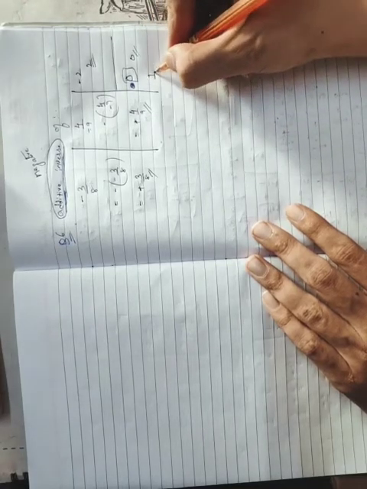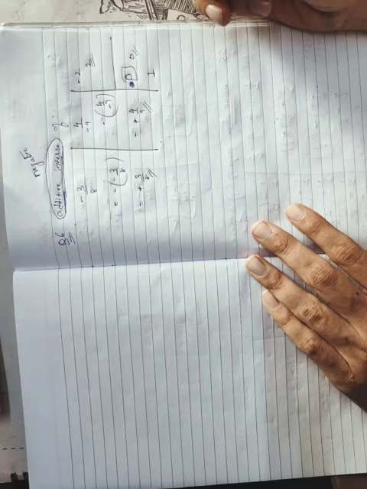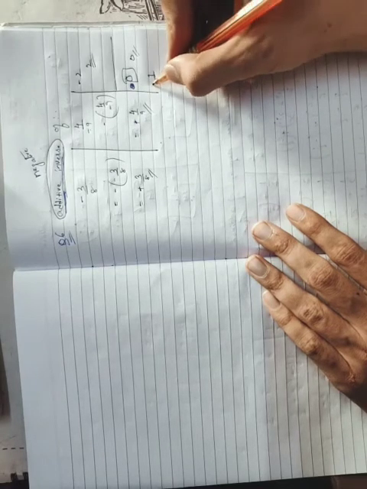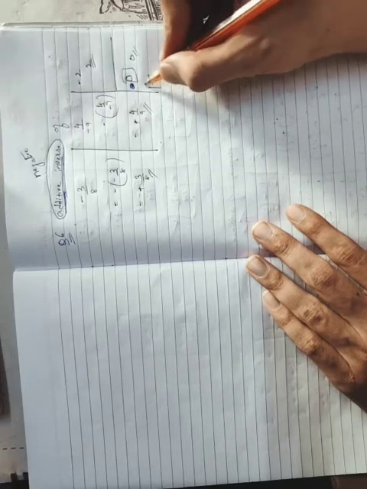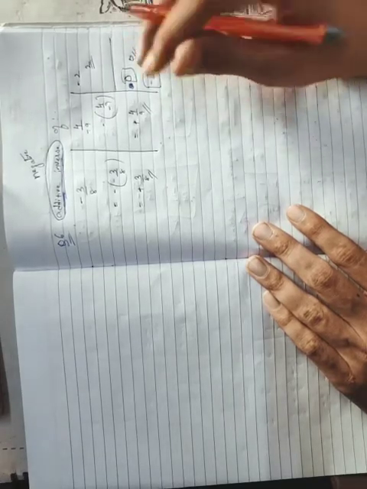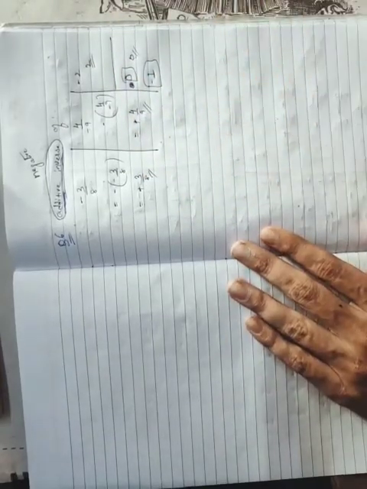What is additive inverse of 1? Additive inverse of 1 is minus 1. Because 1 can have sign. 0 as a number never has sign. Plus or minus doesn't matter for 0. Okay?